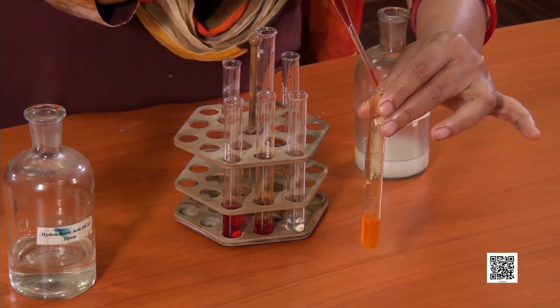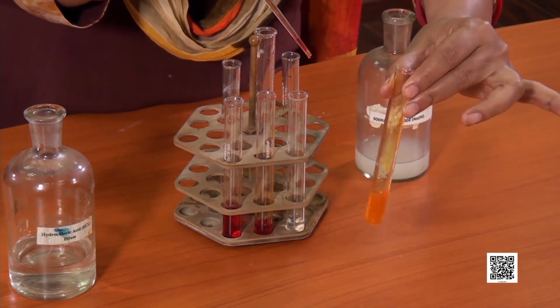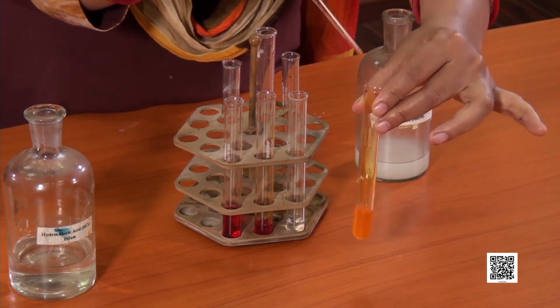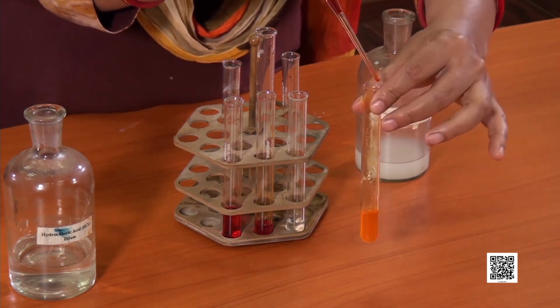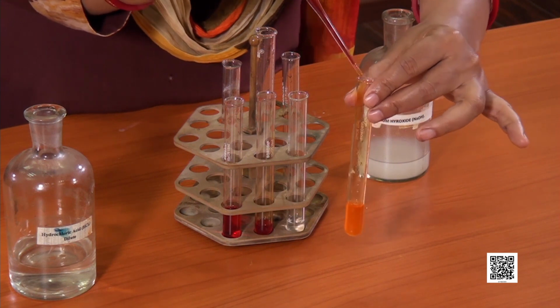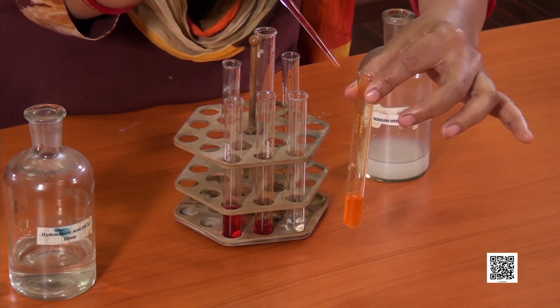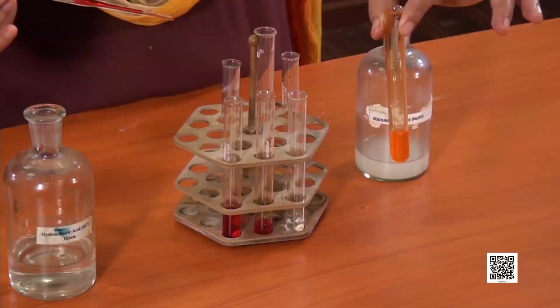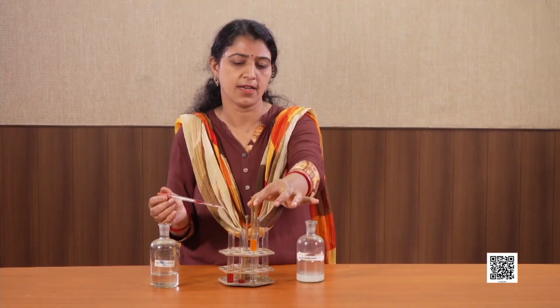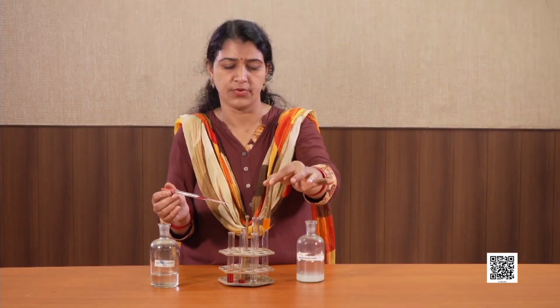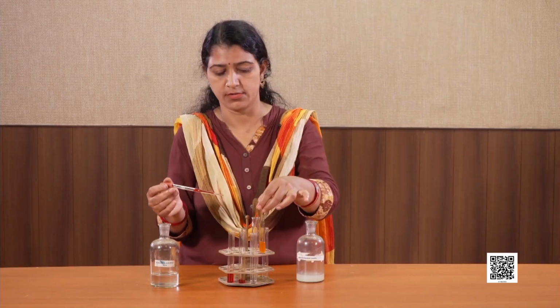Now see, wow, amazingly it has turned to yellow. So what does it indicate, dear children? The methyl orange turns to yellow color when it is being treated with base. So this is your synthetic indicator, which also confirms which is your acidic compound and which is your basic compound. Fine.